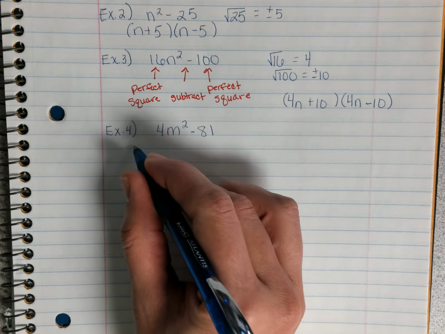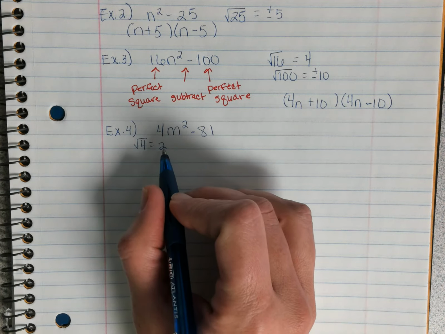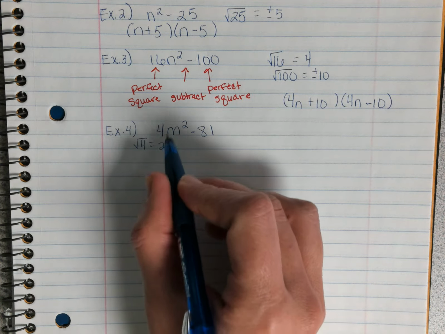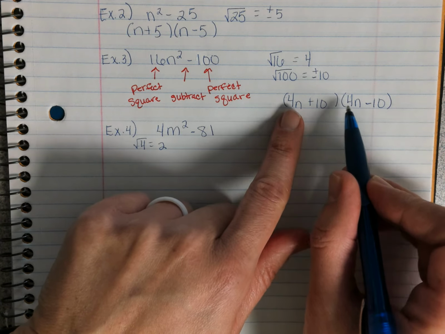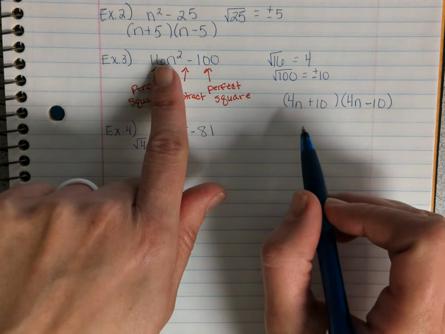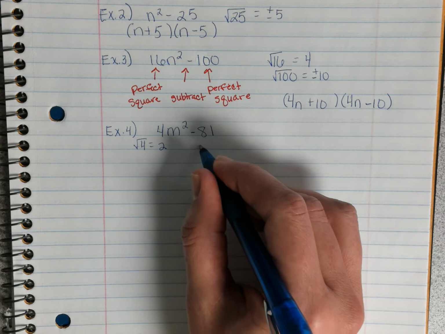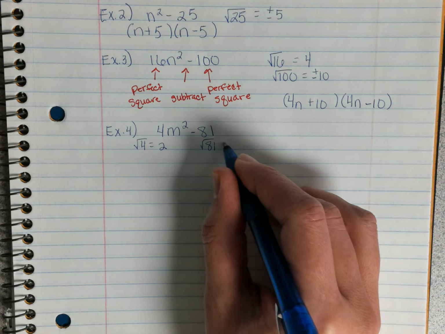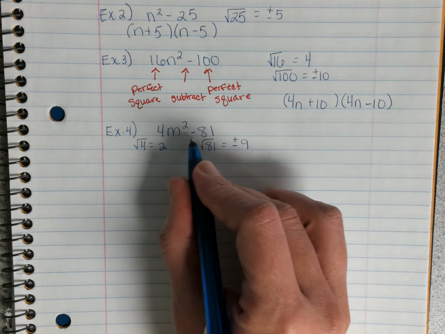So hopefully you got the square root of 4 is 2, and we're going to keep it a positive 2 because it's the first leading number. And when we multiply them together, we have to have the first number positive. The second number, square root of 81, we're going to do a positive and -9 to get rid of the middle term.